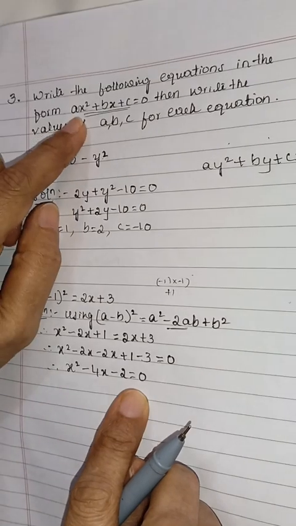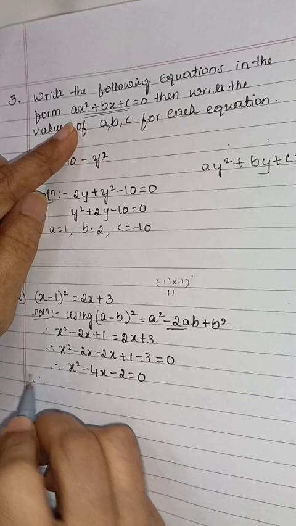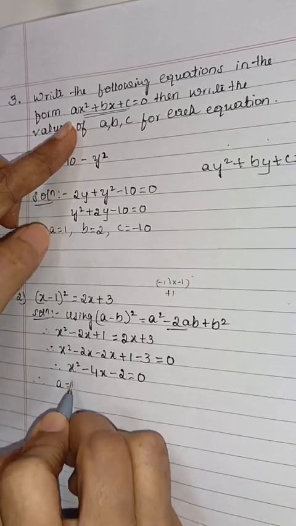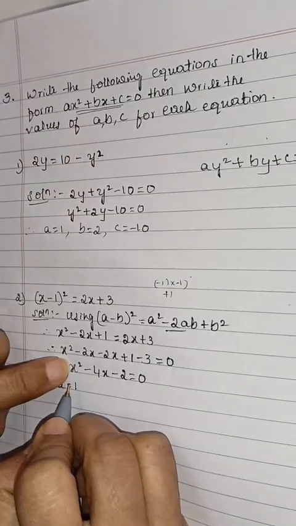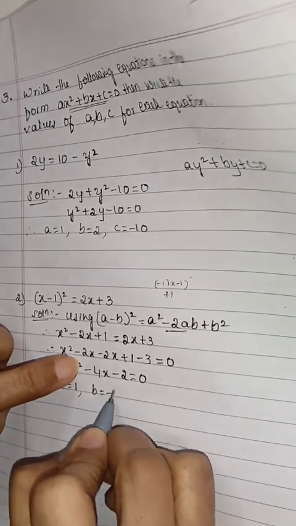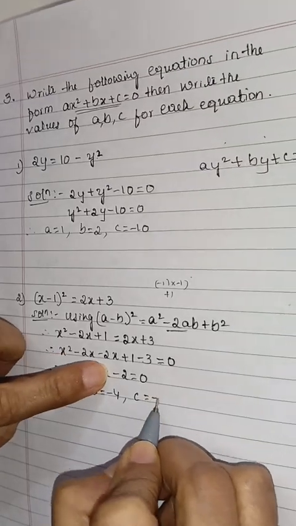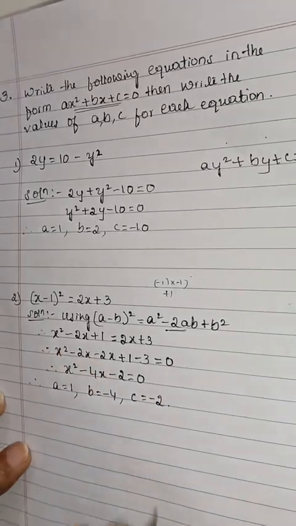Now compare with the ax square plus bx plus c form. Therefore a is 1, b is minus 4, and c is minus 2.